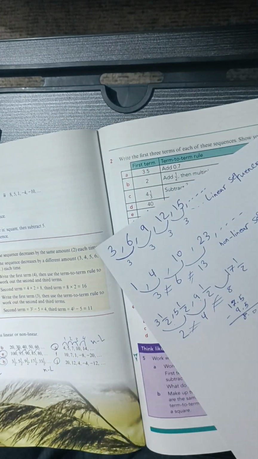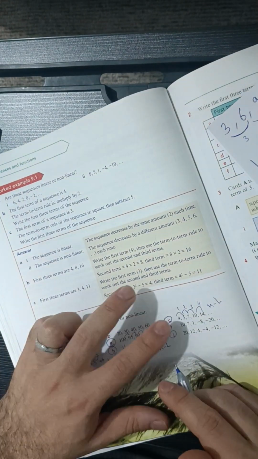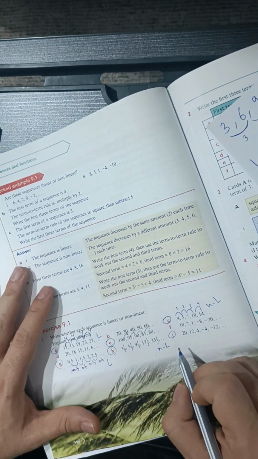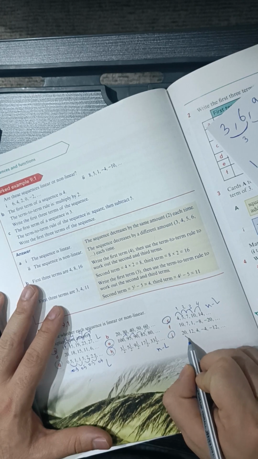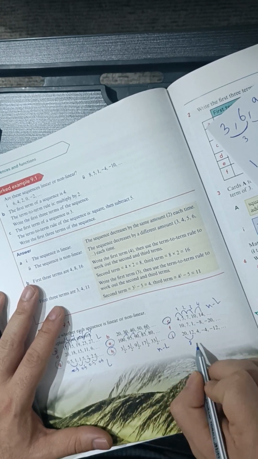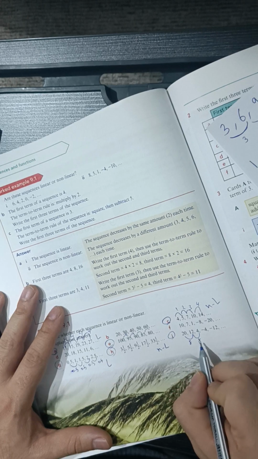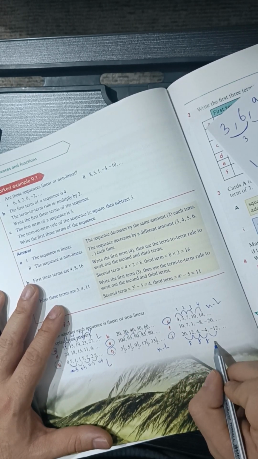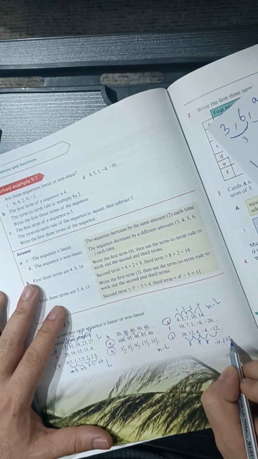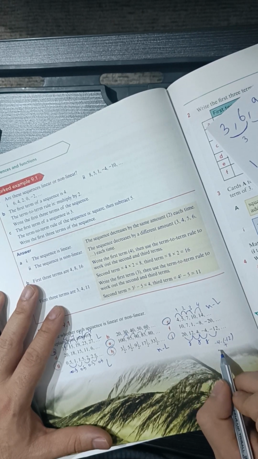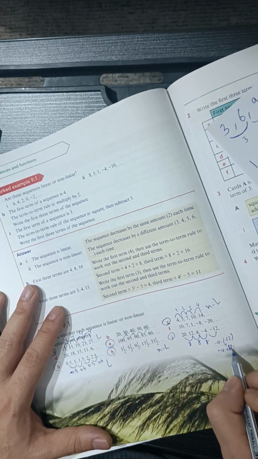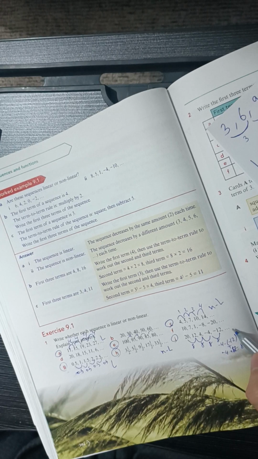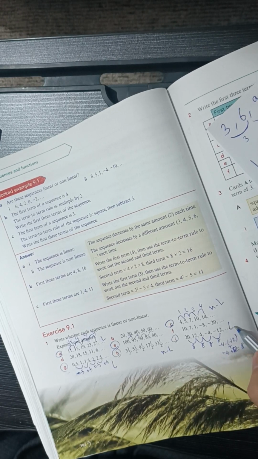How about the last one, guys? I just want to make sure that you guys can see the questions. Yeah. So 20 minus 12, it is 8. 12 minus 4, it is 8. 4 minus negative 4, so it is 8. And negative 4 minus negative 12, well, negative 4 plus 12, sorry, it is 8. So the differences are the same between each two terms. That's why we call this sequence a linear sequence as well.